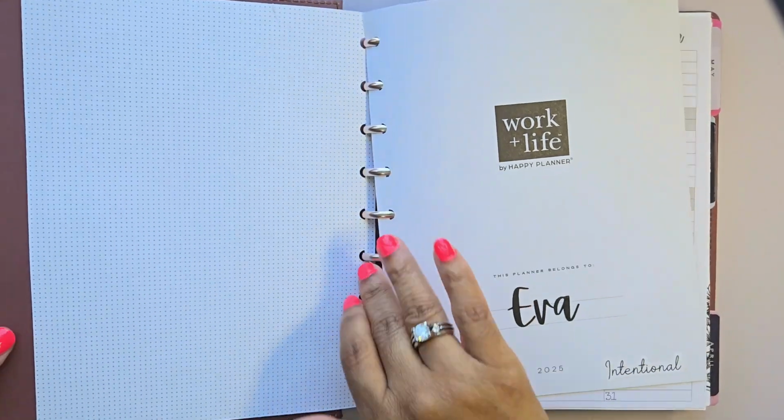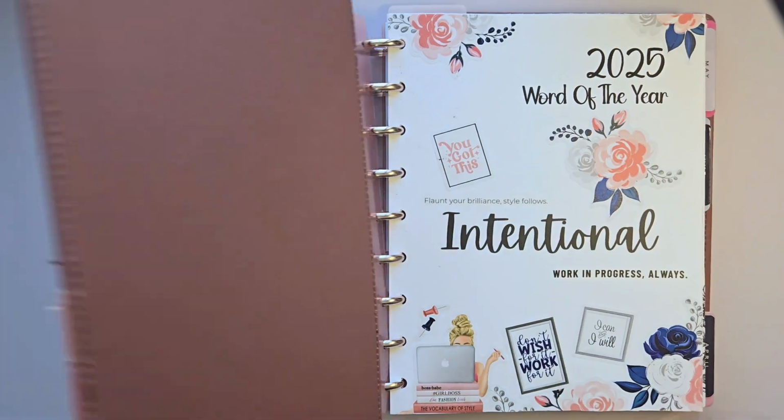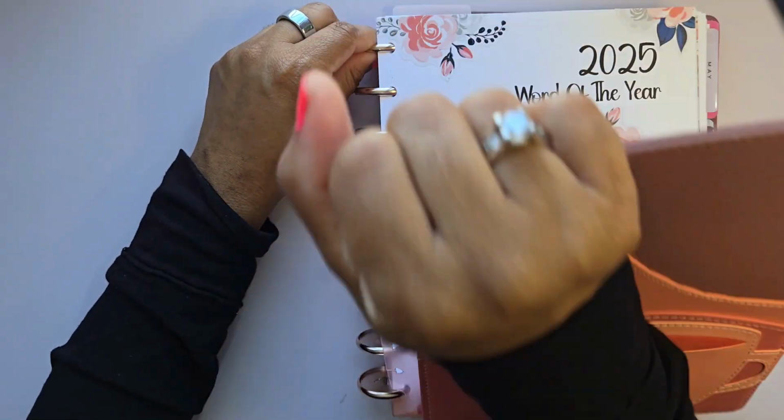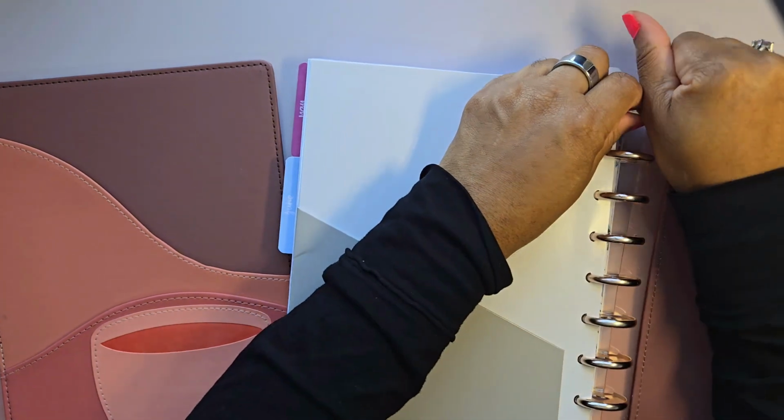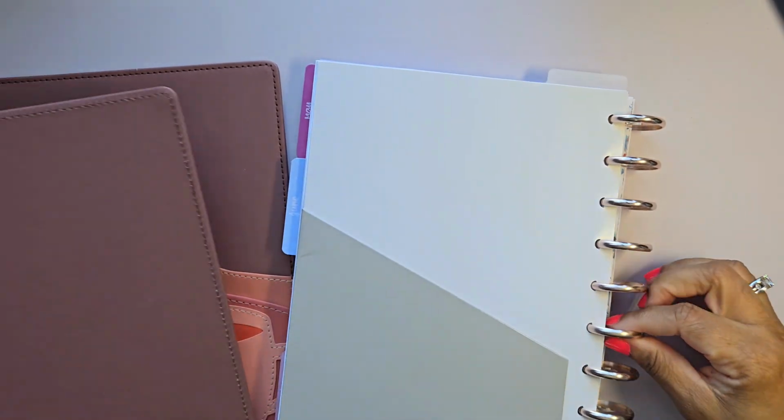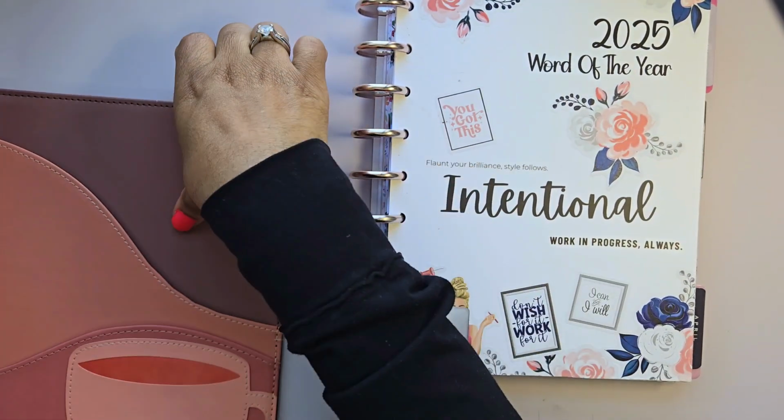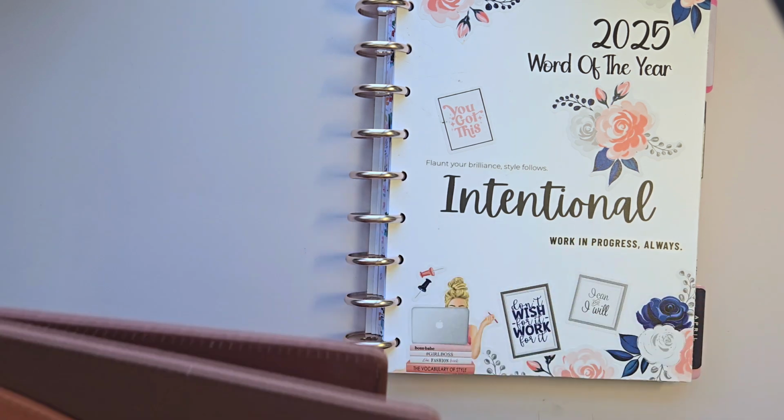And so, like I said, let's start with the cover. So I'm going to go ahead and remove the Cafe Core cover. Since I'm not changing the discs, that saves a lot of time for me.